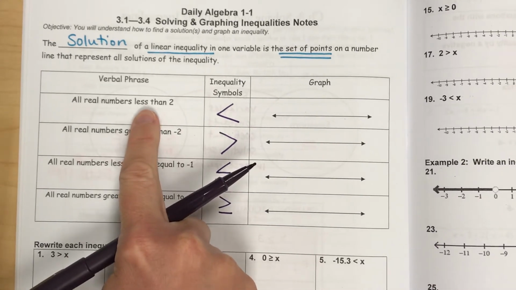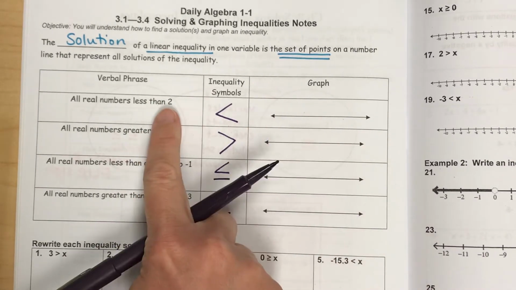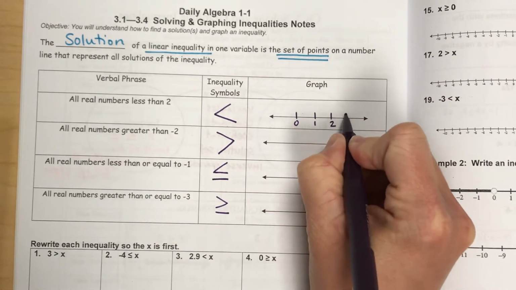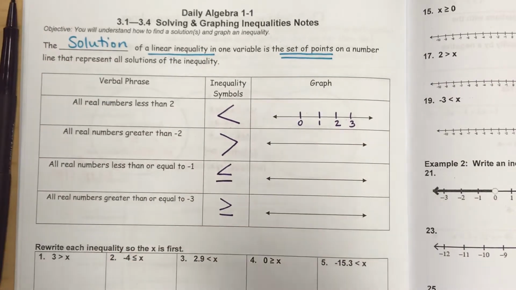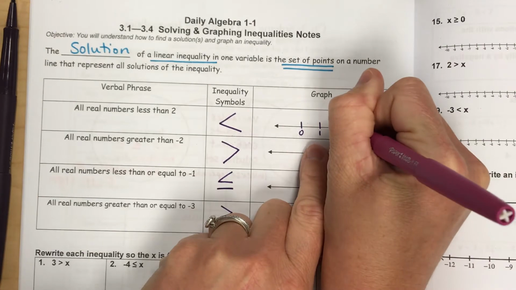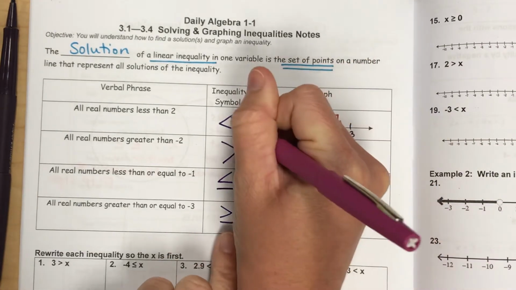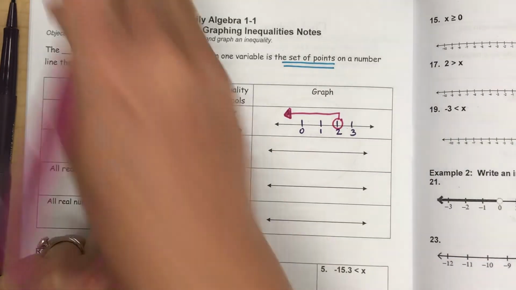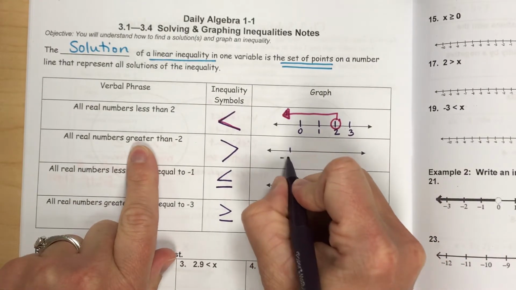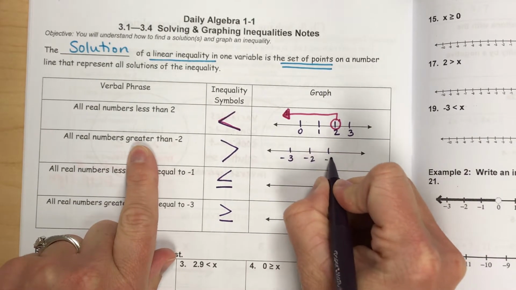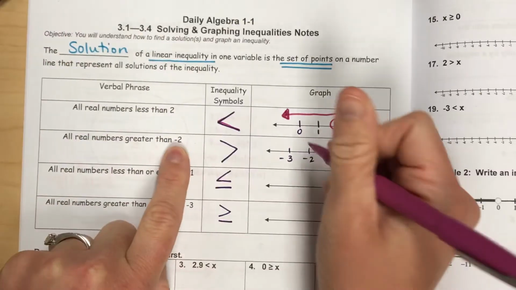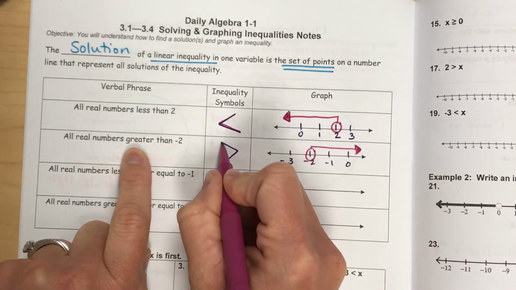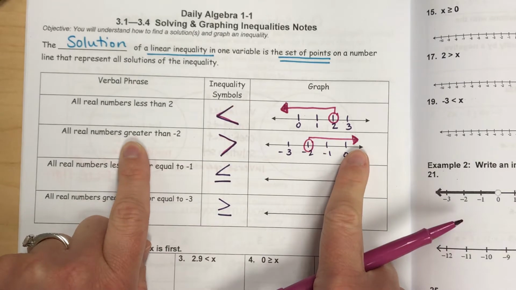So I'm going to graph the solution for x less than 2. I'm going to put 0 on my number line, 1 and 2, just for reference. For less than 2, we would circle the number 2 and shade to the left. Notice how this points to the left, so we're going to shade to the left. Now greater than -2. Here I'm going to put a couple numbers for reference because I want -2 for this one. So I'm going to circle -2, and if I want greater than, I'm going to shade to the right. Notice how this points to the right, and so that's why we go greater than.